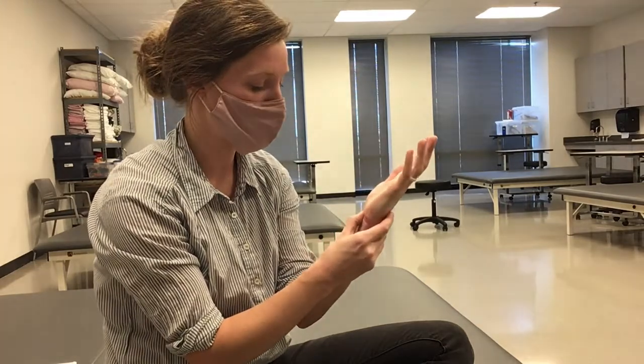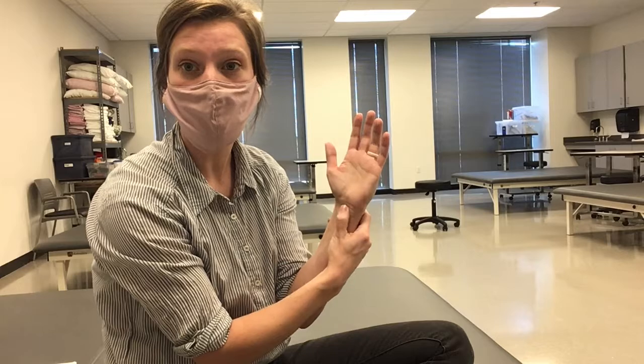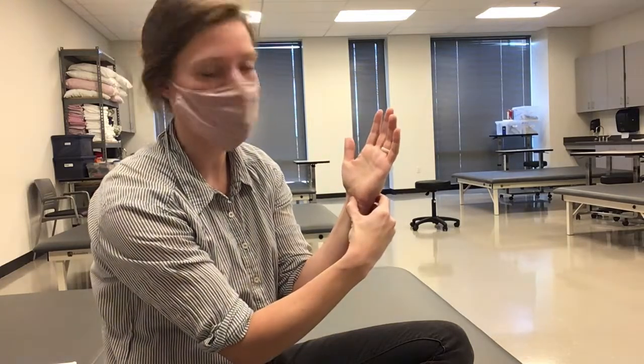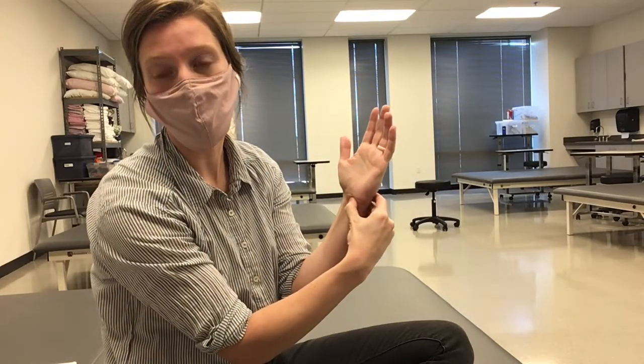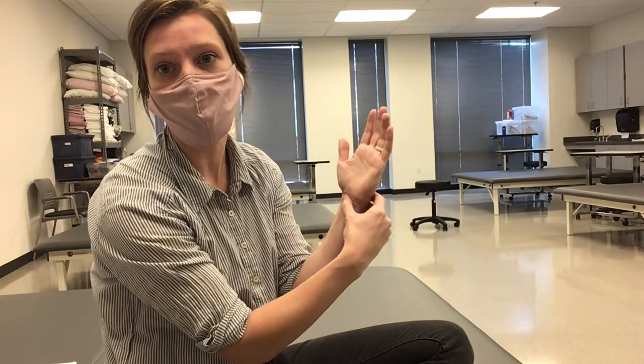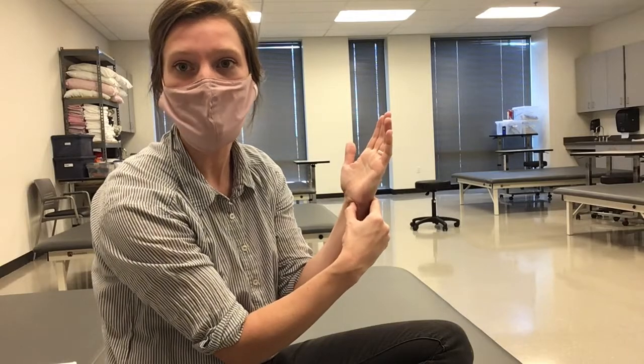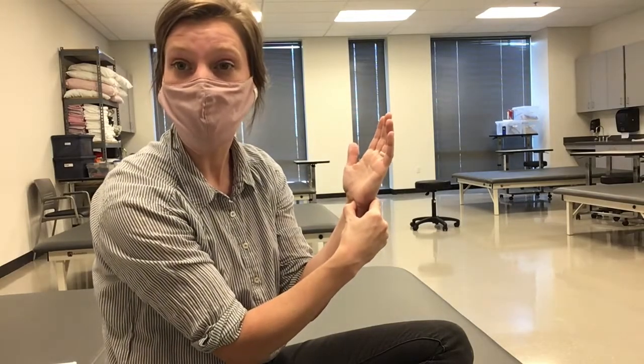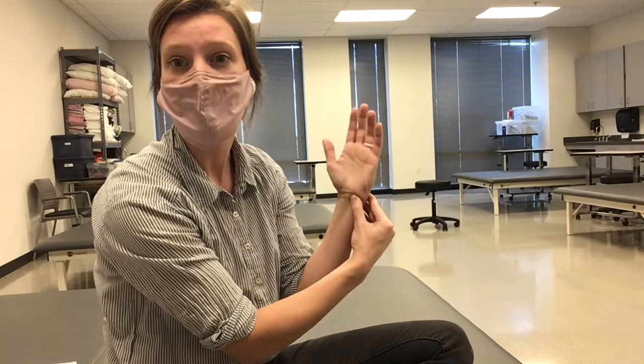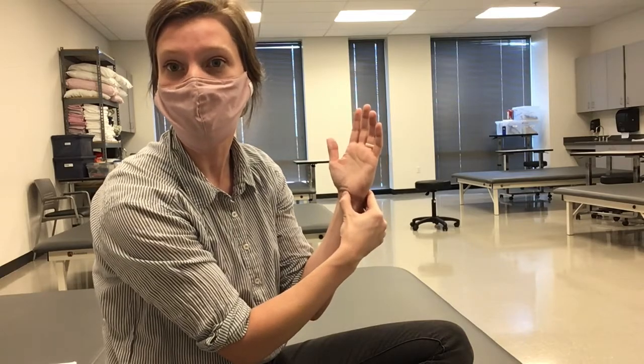And then you also have some important structures that go through the carpal tunnel, and you can actually feel each of those. So as you're feeling within that carpal tunnel space, be sure to verbalize and identify what is running through the carpal tunnel as you palpate it on your clients.